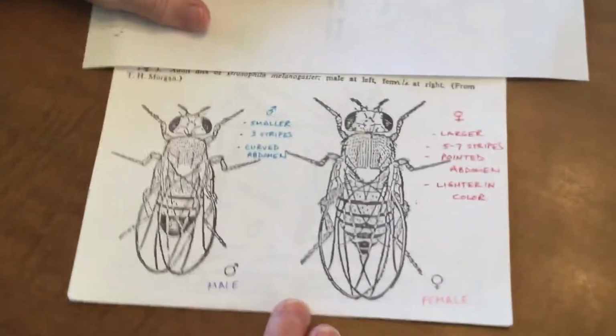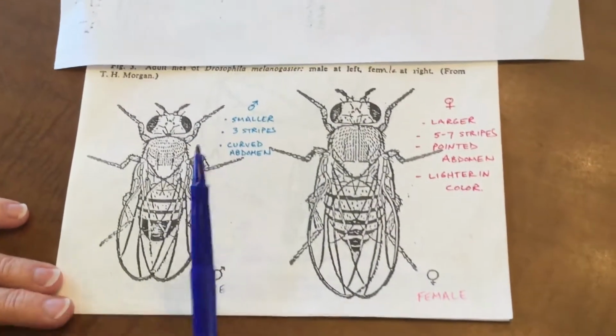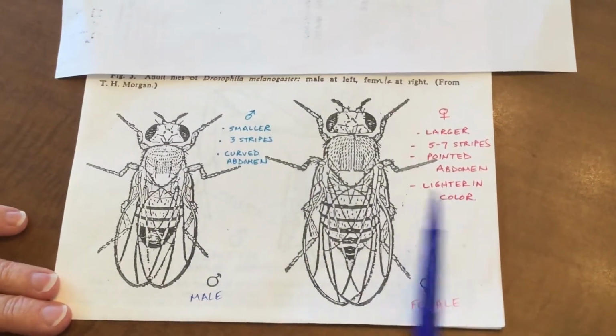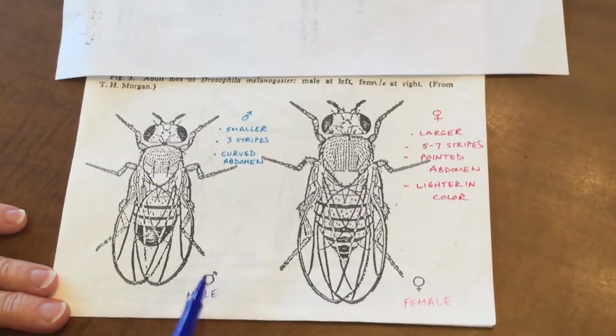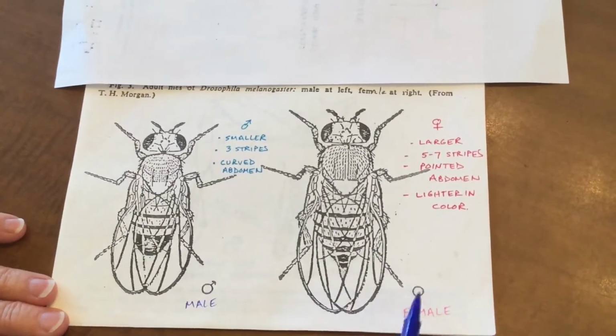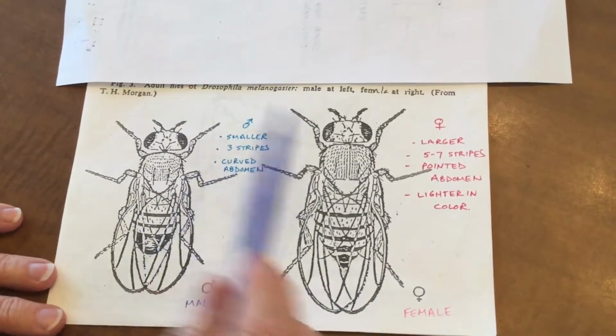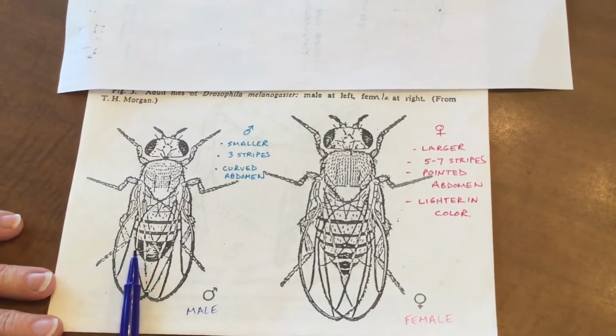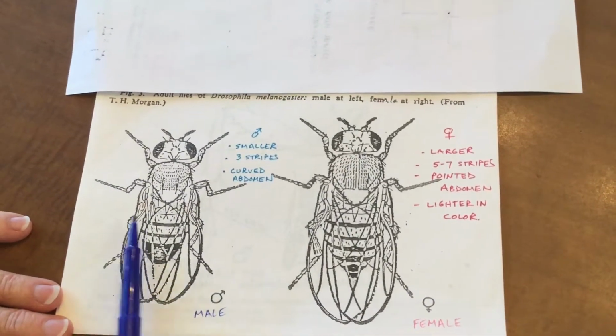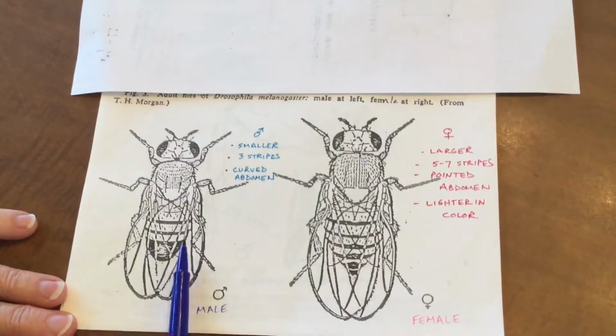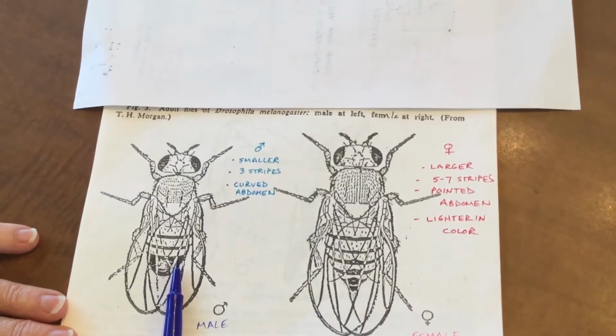So we already mentioned in the last packet some of the differences between male and female fruit flies. The symbol for male, don't forget, circle, arrow up. The symbol for female, circle with a cross down. Things about males, you can just see this. They are smaller in size. They have 3 stripes across their abdomen. The bottom of the abdomen is curved.